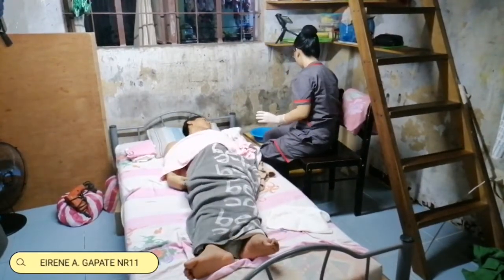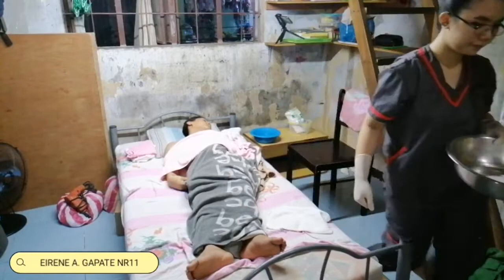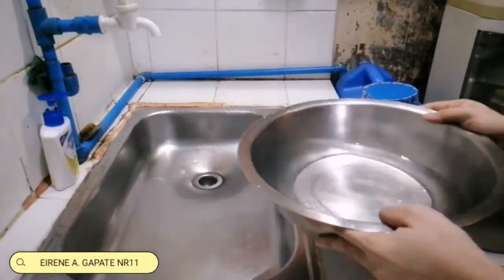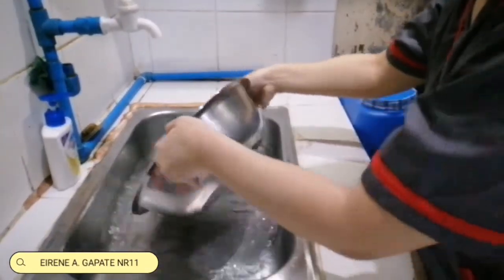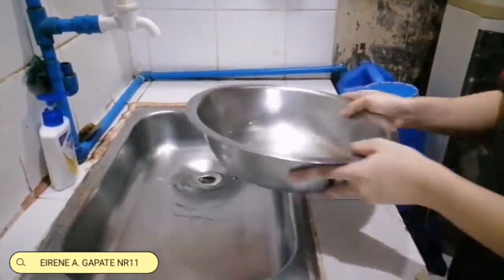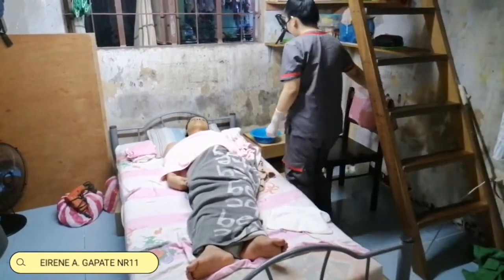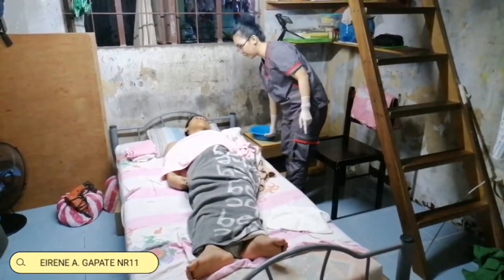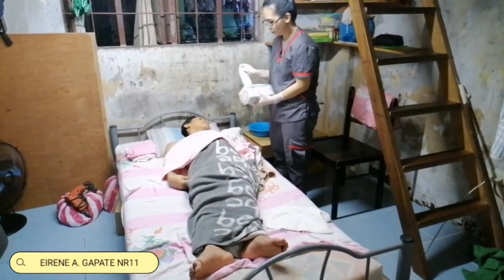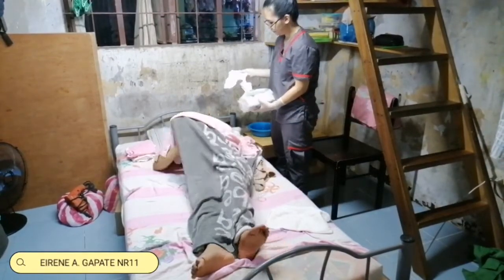Now, raise the side rail to ensure the safety of the client. Then, refill basin with clean water. Discard washcloth and towel. Clean the perineal area or set patient up so that he or she can complete perineal self-care.